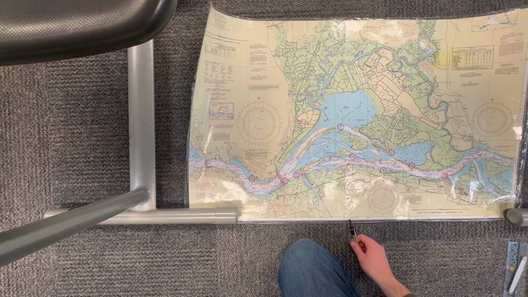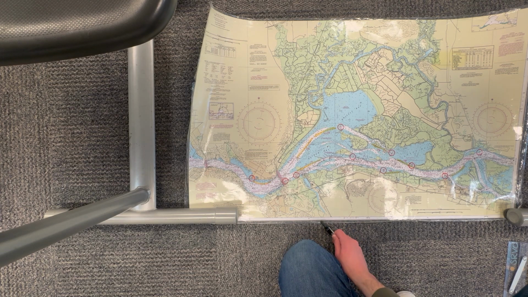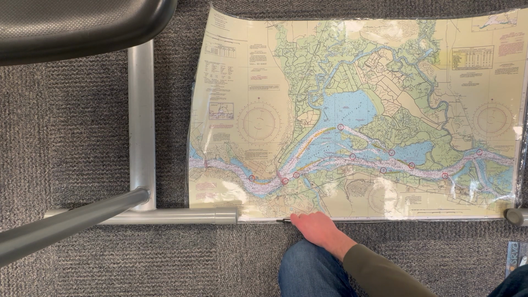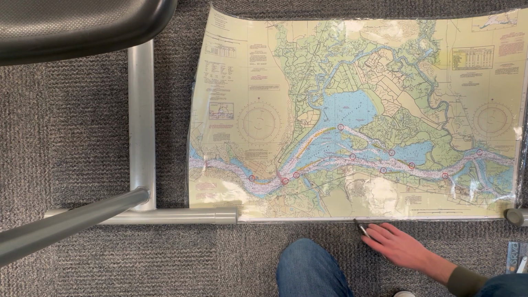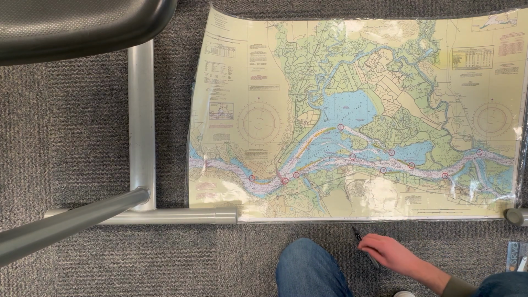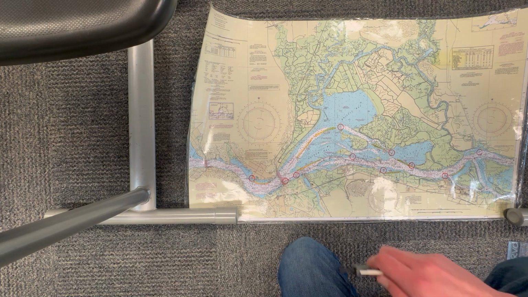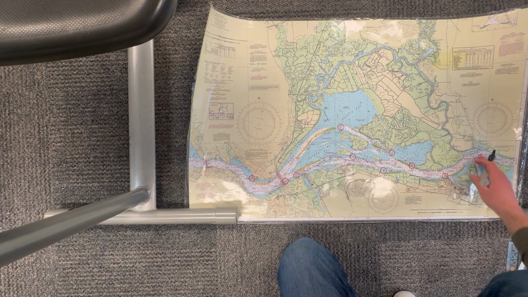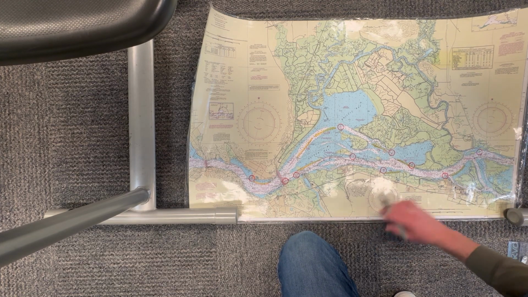Just a few other things to note. There are going to be minute hands or minute hashes. These are going to be counting 1 minute, and then there's also going to be a seconds chart. That's going to tell us how many seconds we are away from the minute hashes. It's the same thing for measuring latitude as there is for longitude.